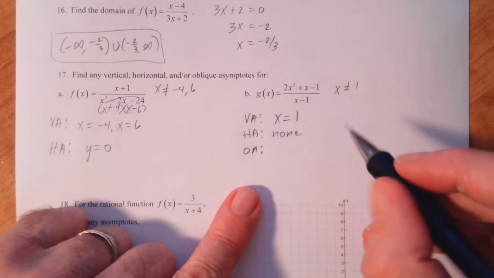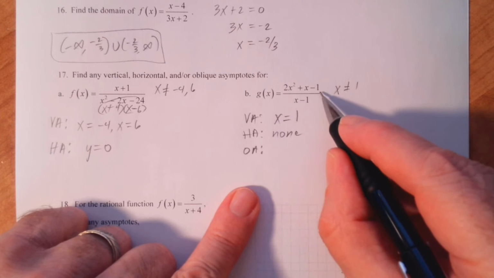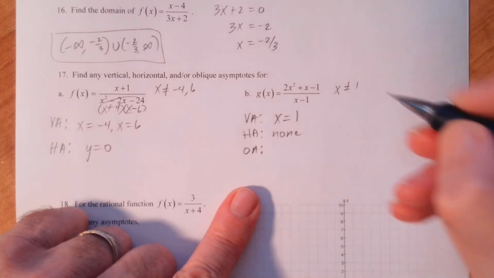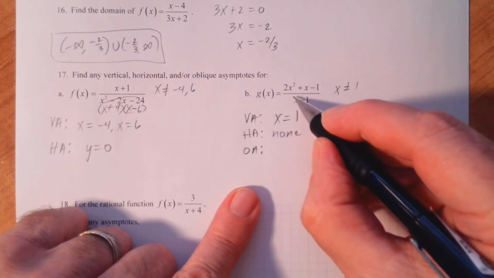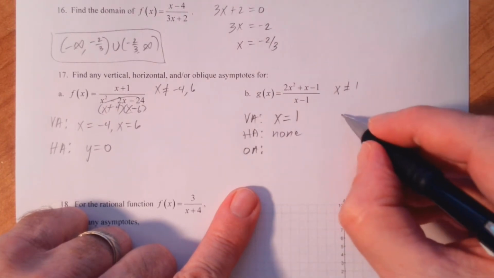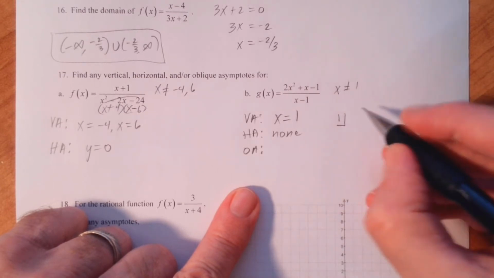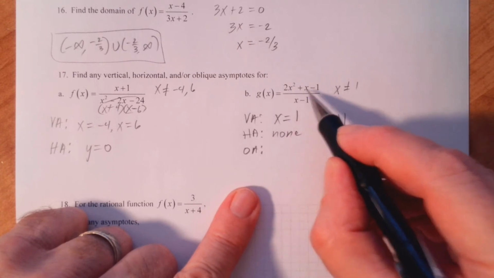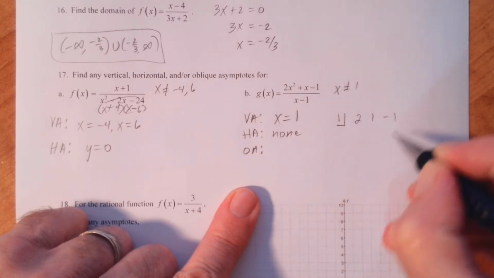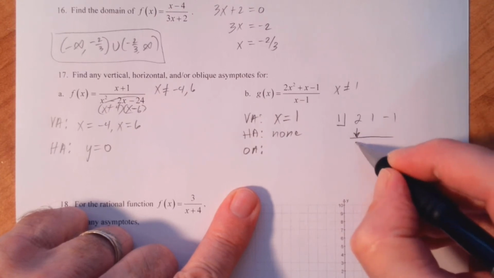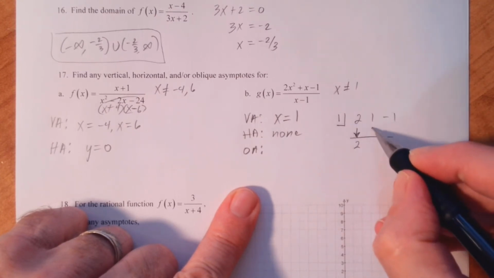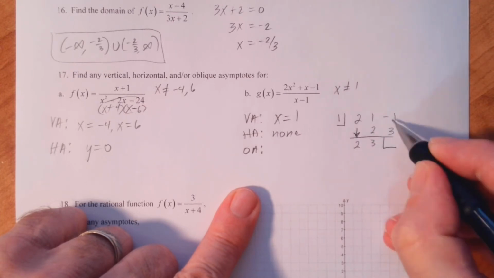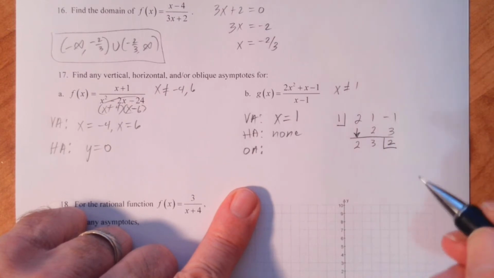So to find it, we actually need to divide 2x squared plus x minus 1 by x minus 1. And because it's a linear factor with a 1x here, we can do synthetic division. So we'll put 1 in the box. Our coefficients are 2, 1, and negative 1. So drop the 2, you get a 2. 2 times 1 is 2. When you add, you get 3. 3 times 1 is 3. And here when you add, you get 2.